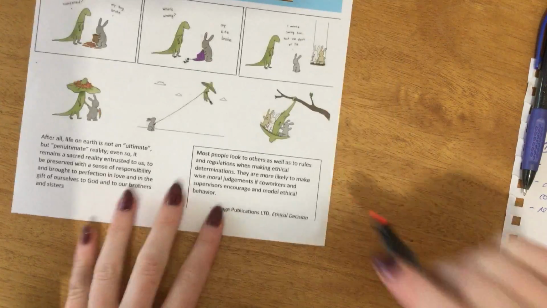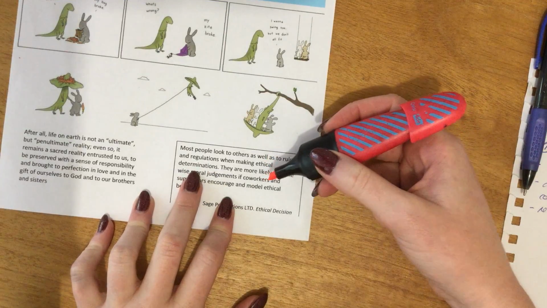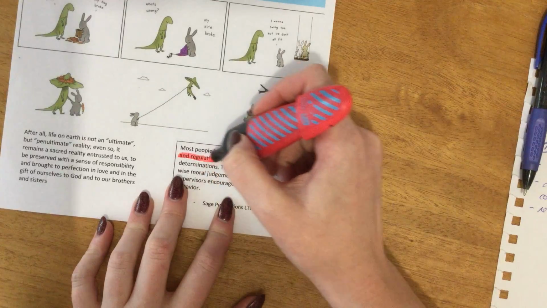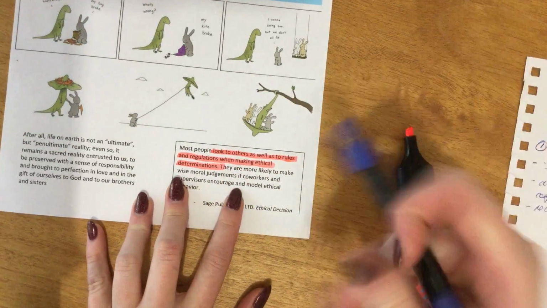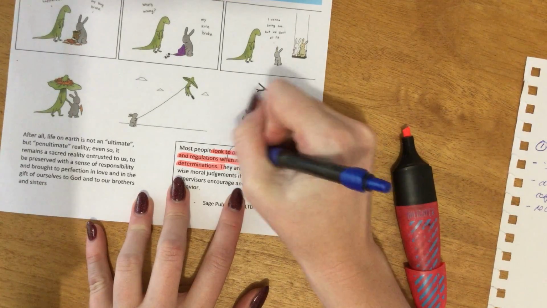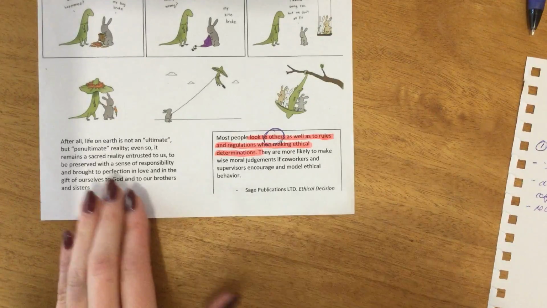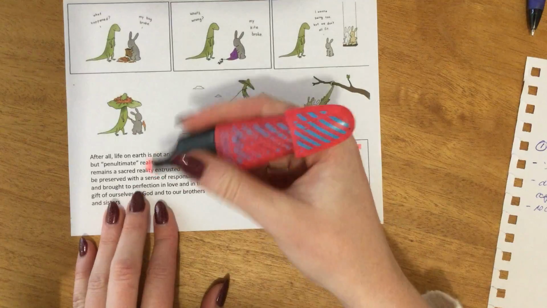Probably also this idea that we look to others when making ethical determinations, and rules and such that already exist in society. But I'd probably be focusing on this concept of the others, the other people in our lives. And probably this idea that we have a responsibility to each other.